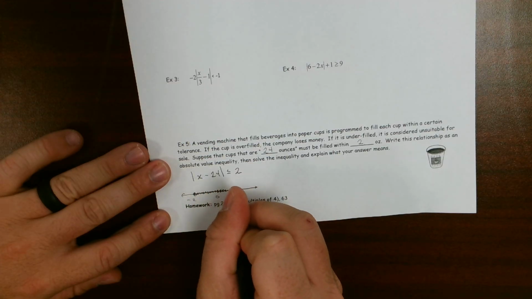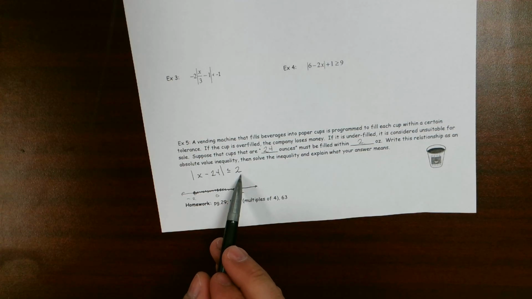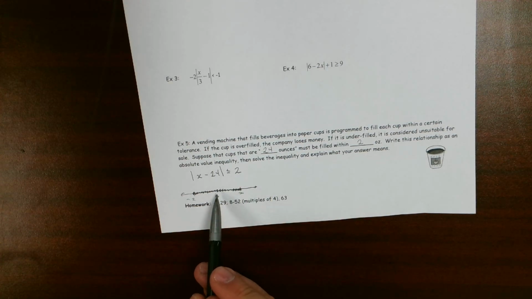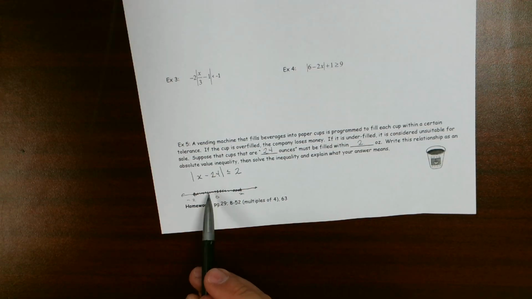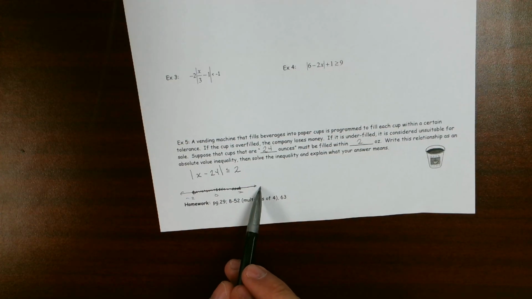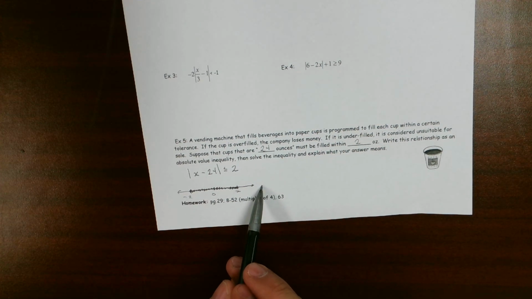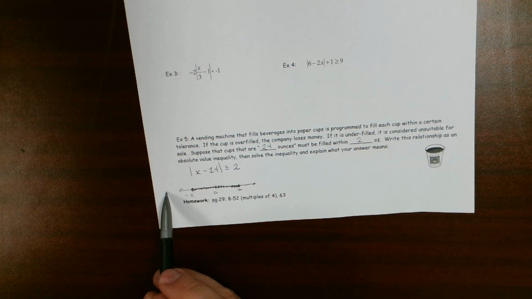It has to have a tolerance that is less than or equal to 2. It has to have a distance away from 0 that is less than or equal to 2. So if we put in 1 ounce too many, we're good. If we put in 1 ounce too little, we're good. But if you put in 5 ounces too many, you can see that that's not in our solution. Or 5 ounces too little, obviously that's unsuitable for sale and not in our solution as well.